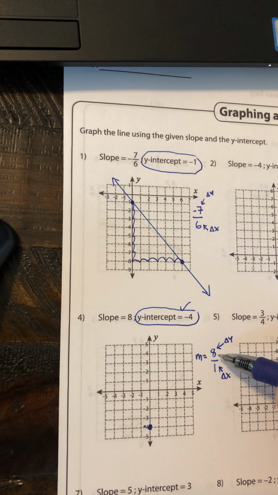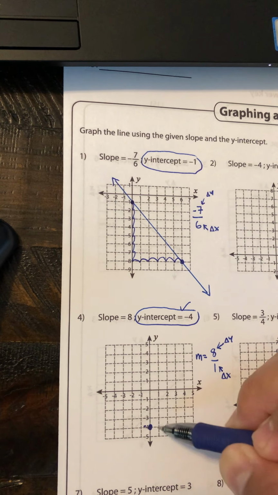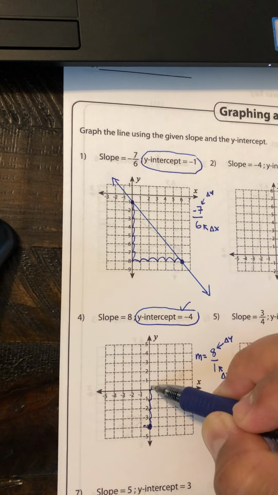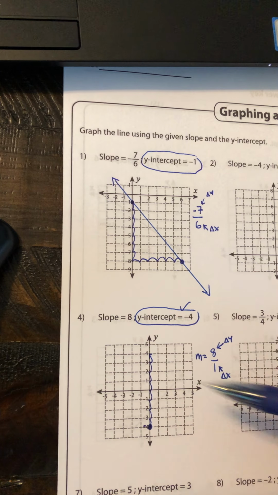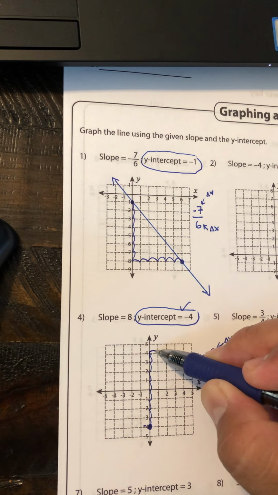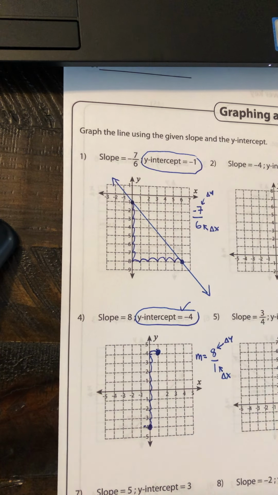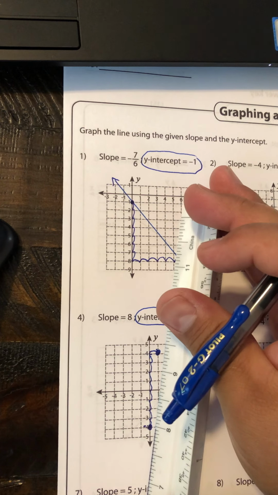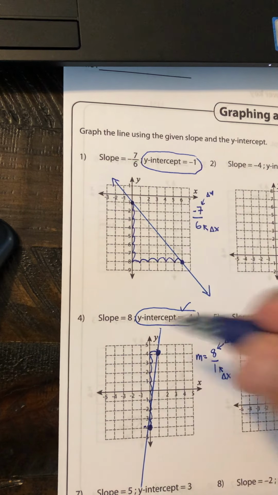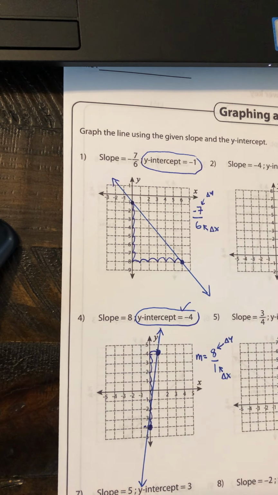So again, the y, because it's positive, it's going to gain 8 units of value. That means we're going to go up 8. 1, 2, 3, 4, 5, 6, 7, 8. Cool? So that's 8 taken care of. And now I'm going to come to the right. I'm going to do the change in x, and I'm going to gain 1 unit of value. And we'll come here. So that's where my point is. And I can connect these points now. And there you go. That's your line.